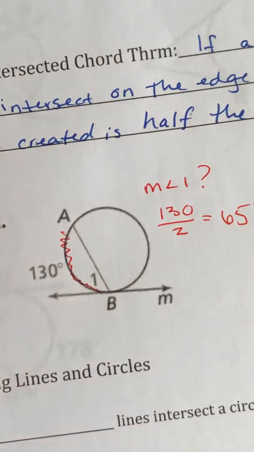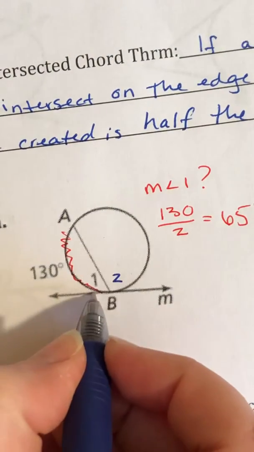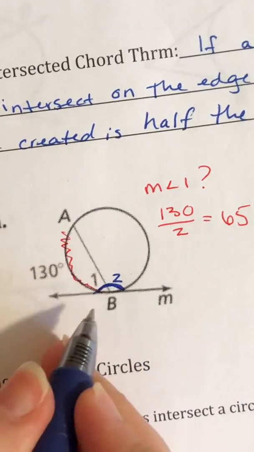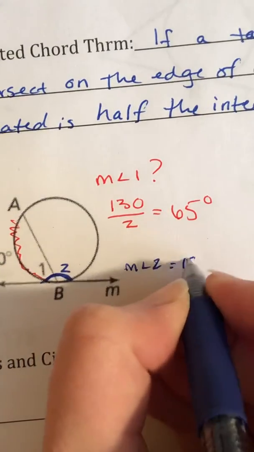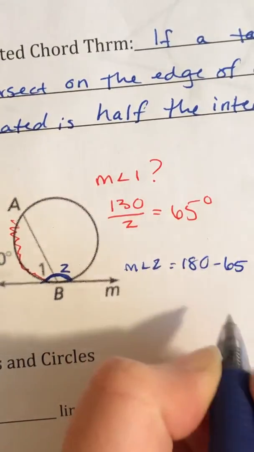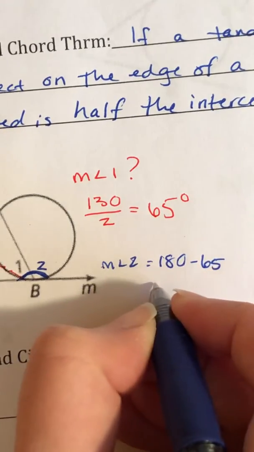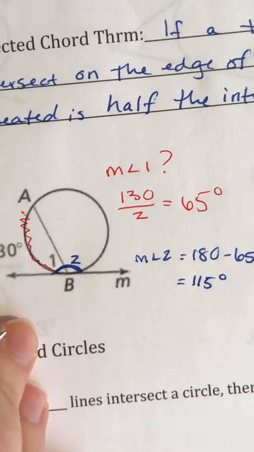Now, what if I asked what angle 2 was? These are making up a linear pair, so they are supplementary, they add to 180. So the measure of angle 2 would be 180 minus 65. 180 minus 60 is 120, minus 5 is 115.